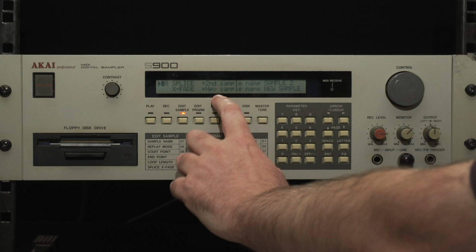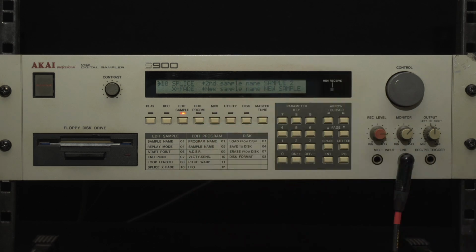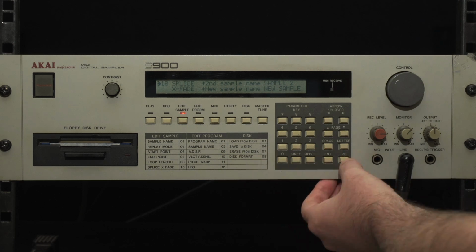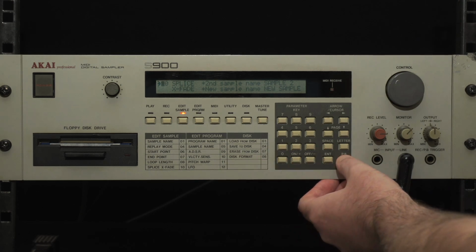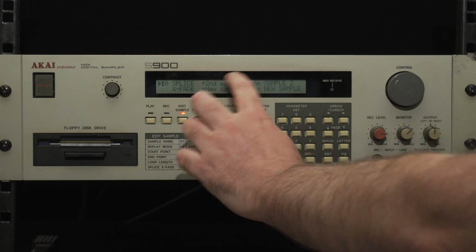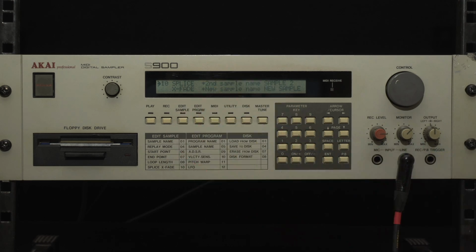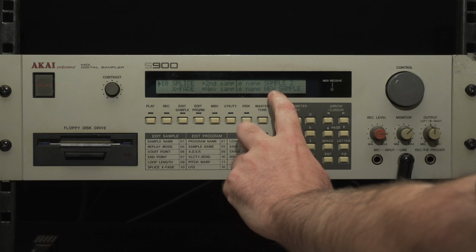And this new sample name field here will be the name for your newly rendered sample that blends the first or current sample, which is this, with the second sample there together. So key in a meaningful name if you're into good housekeeping.